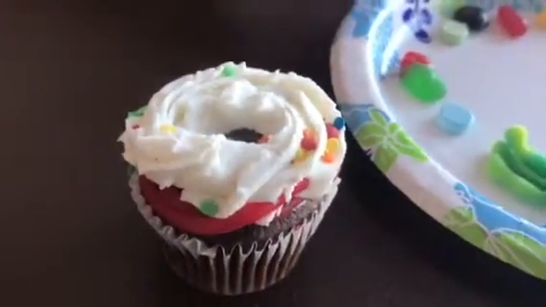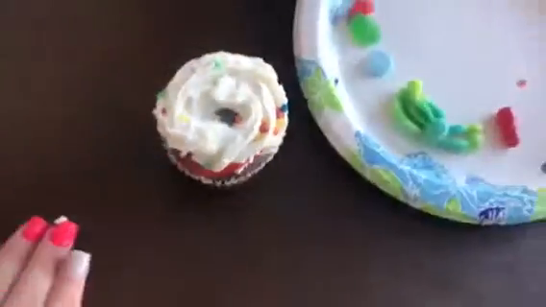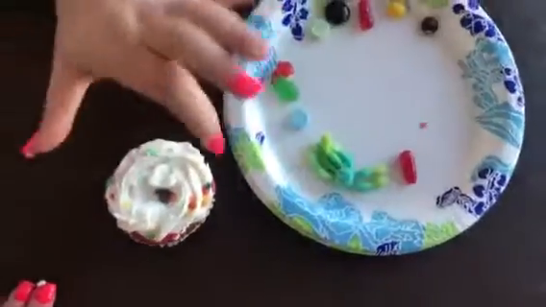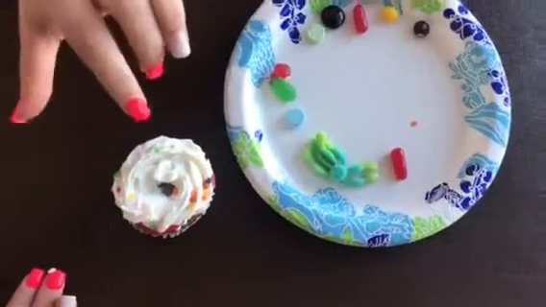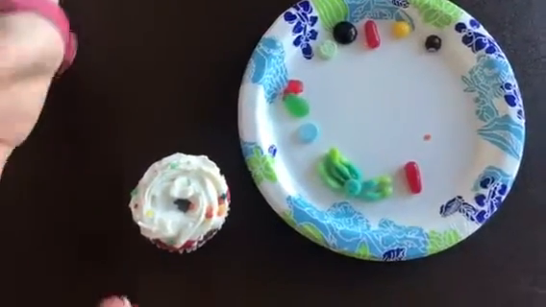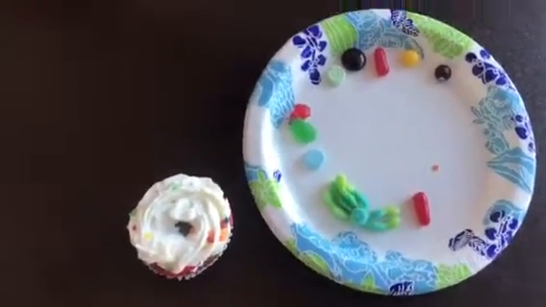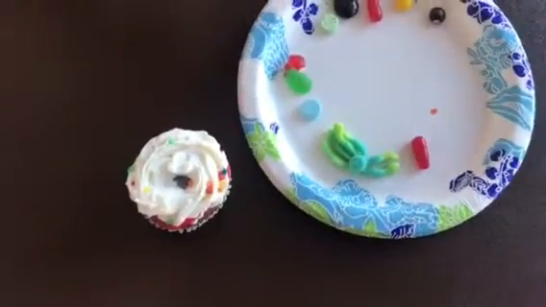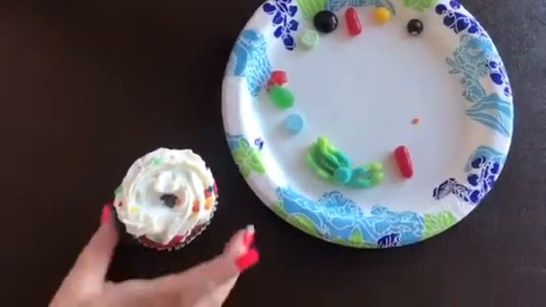And then our cytoplasm is already on our cupcake. Our cytoplasm is our white frosting. And that's our gel-like substance that all of our organelles are going to be on, and it's actually going to act like the cytoplasm because we're going to stick all of our organelles using the cytoplasm.